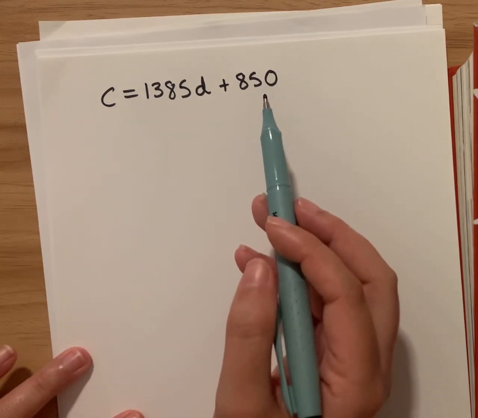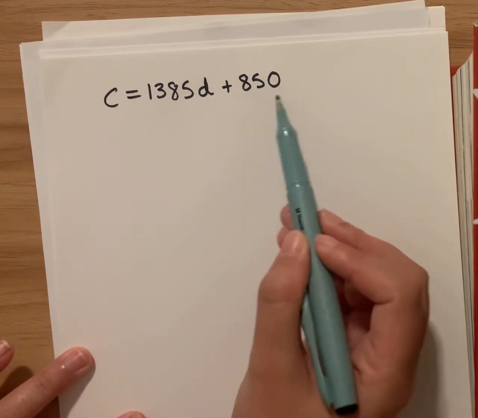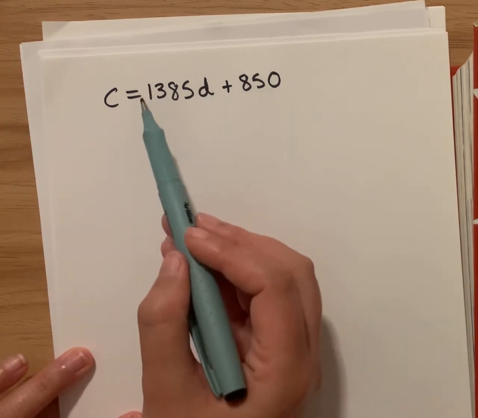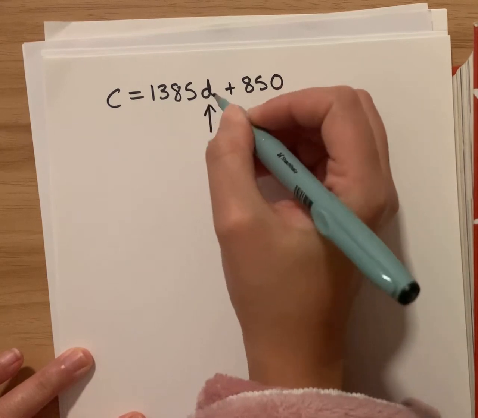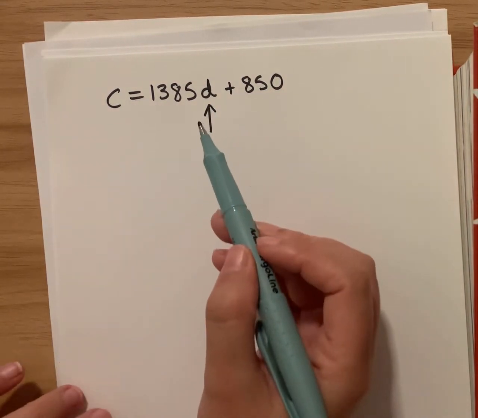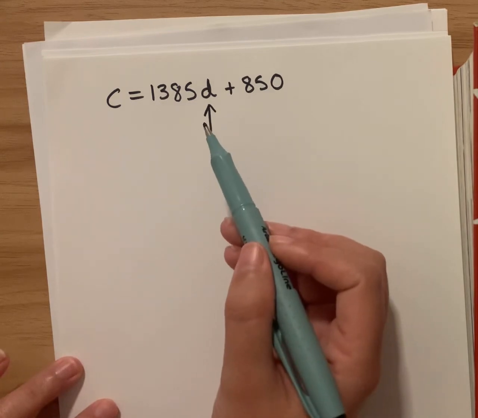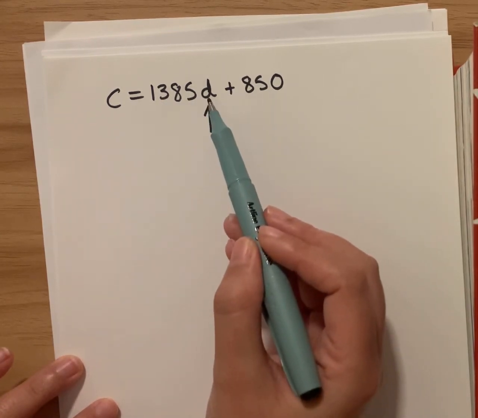So regardless of how long you're hiring the bobcat for, it's going to start off costing $850 just to hire it. And then over here, this isn't fixed. It's affected by D. So D is probably going to be some sort of measurement of time, okay? And it's going to go up in price depending on how long you're hiring it for.